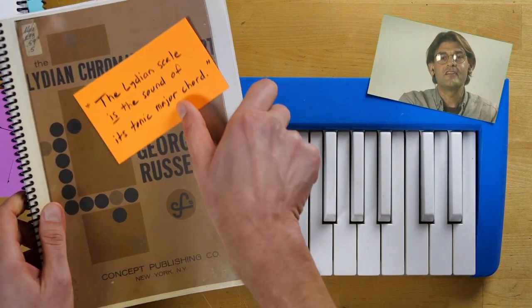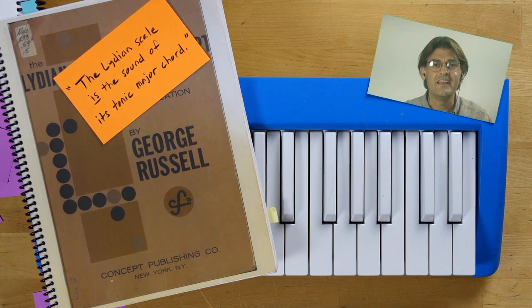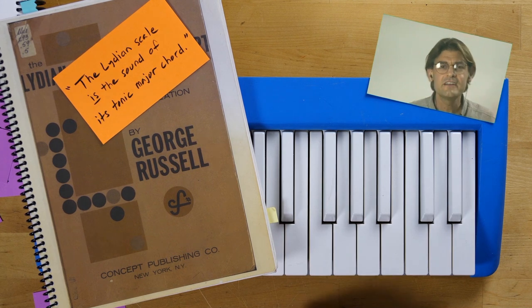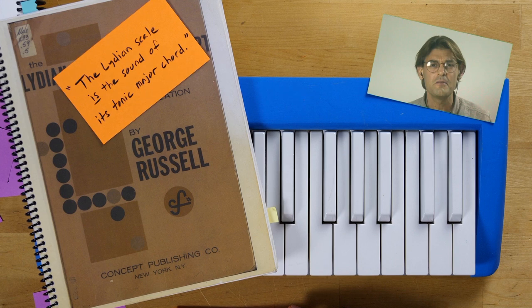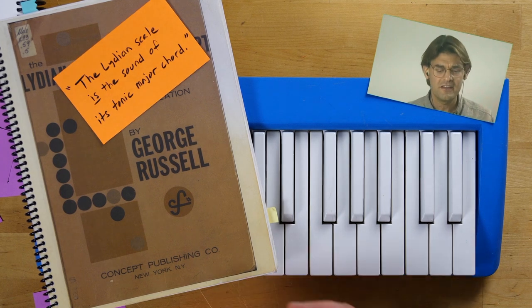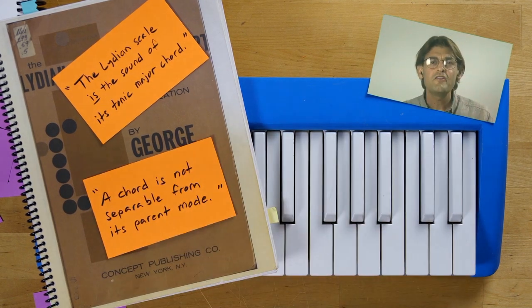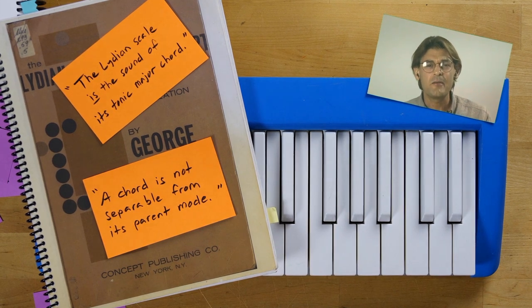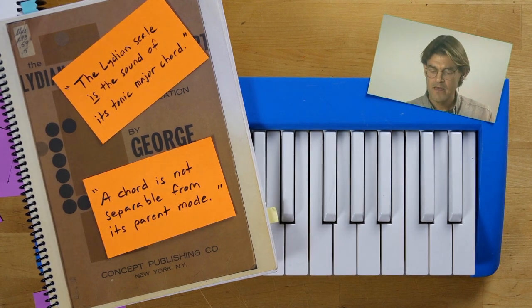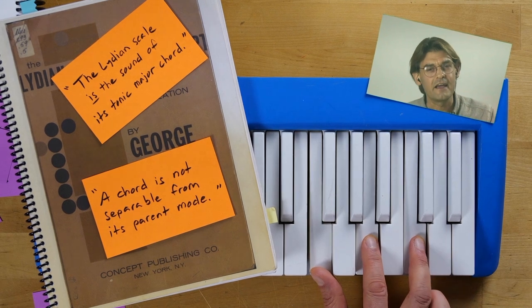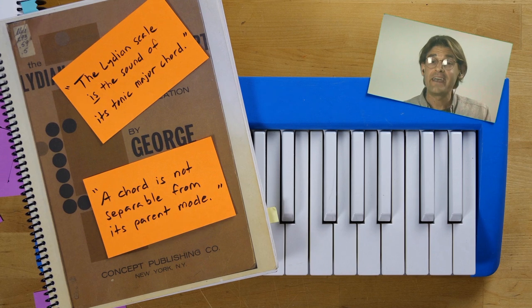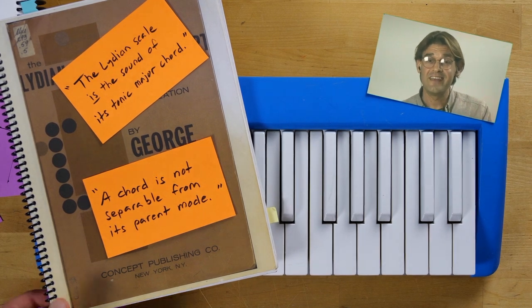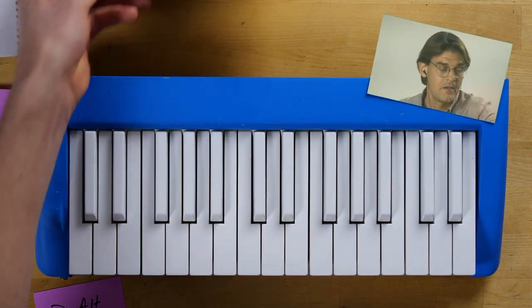Now, what if Russell had slipped one extra assertion into his theory? What if, based on his idea of a parent mode, he had claimed that two identical chord structures, each derived from different parent modes, were fundamentally different chords? What if he'd said that a chord is not separable from its parent mode? This may look exactly like a major triad, but it's actually a Lydian triad. Back in our possible world, that's exactly what he did.